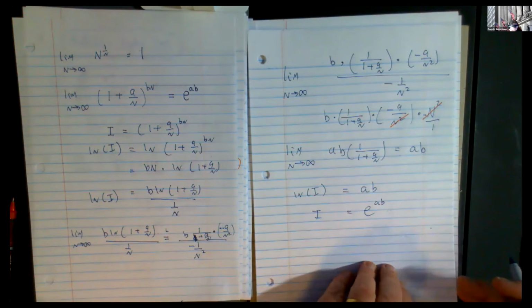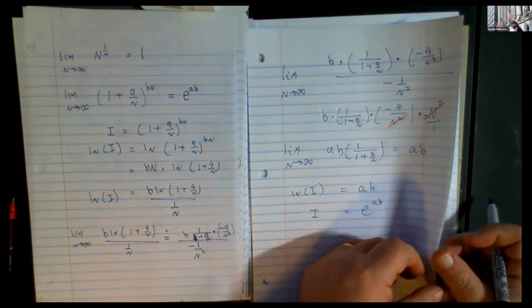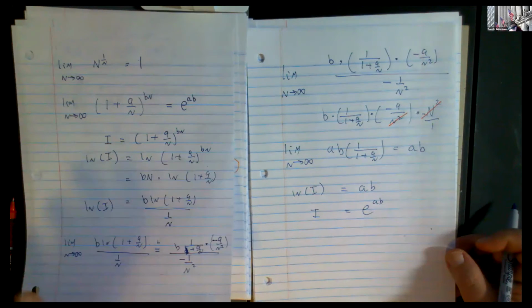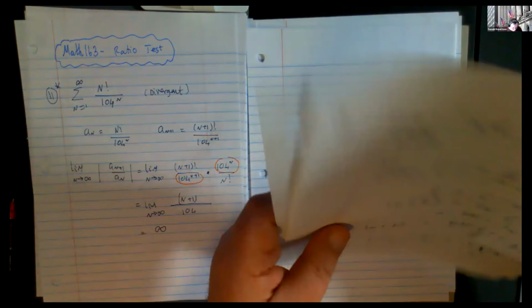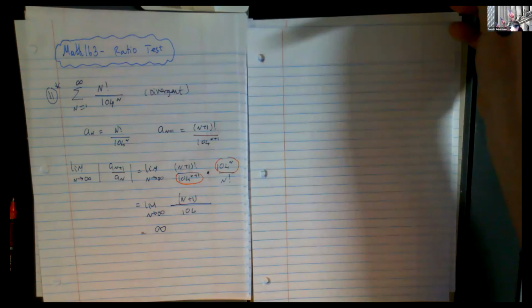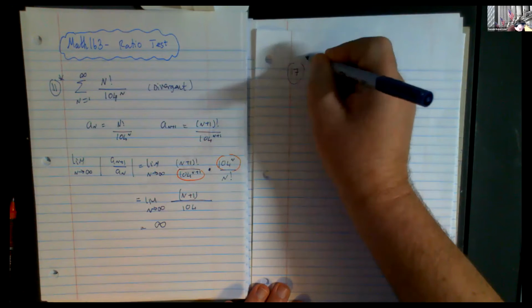Now, why do you need to know that guy? Well, you need to know that guy because when you do the nth root test, guys like that happen. Now, I know we're not on the nth root test, but I want those two guys out the way so that when we do on Wednesday the nth root test, we can start using that result. Okay, now let's return to ratio tests. Let's do some versions. How about this guy?